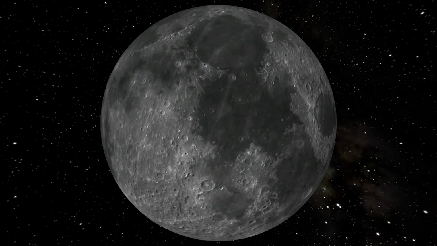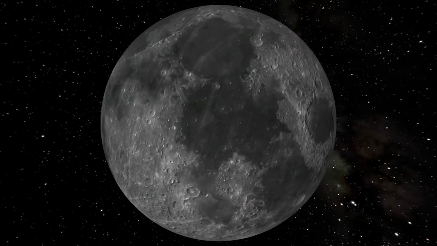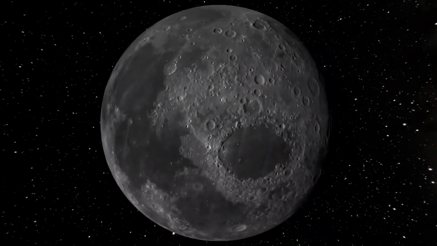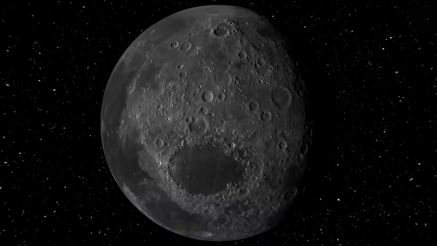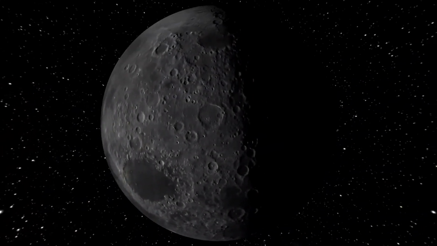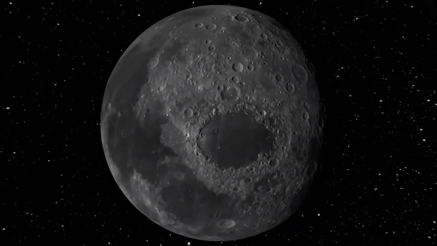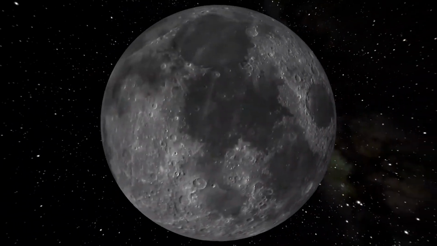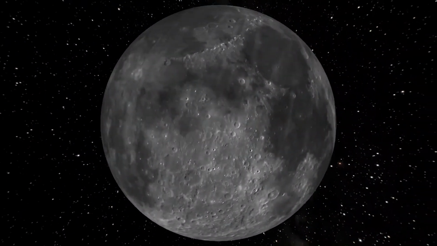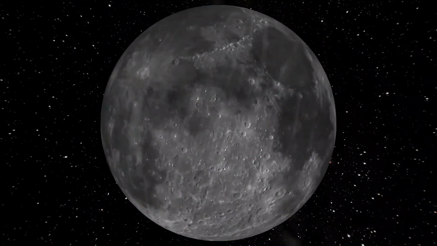We cannot see the other side unless you took a spacecraft and flew around it, or the astronauts got to see it. When they were flying around the moon, they could see the far side of the moon. So we only see one side of the moon here from planet Earth. And the moon, of course, changes through the month because the sun hits the moon at different angles.